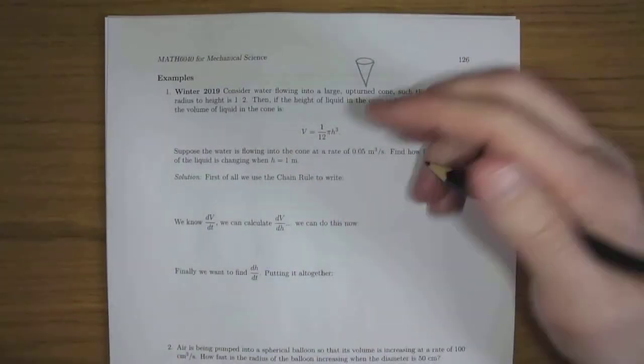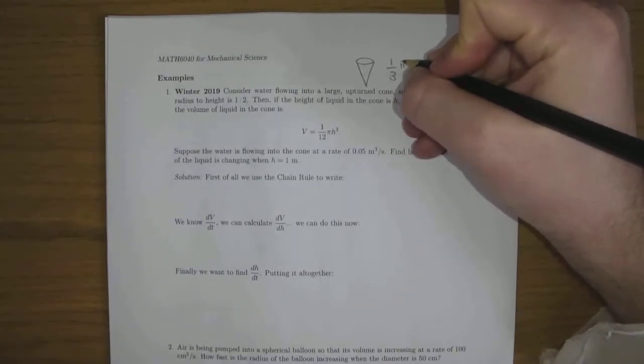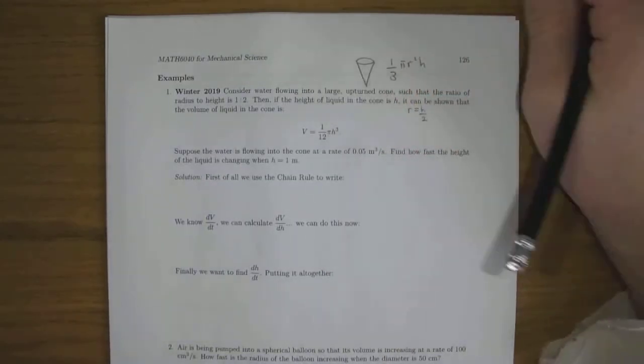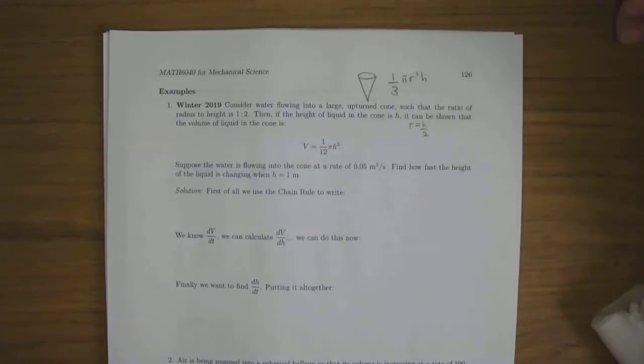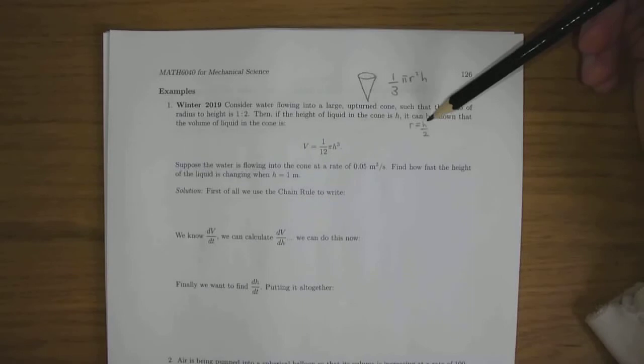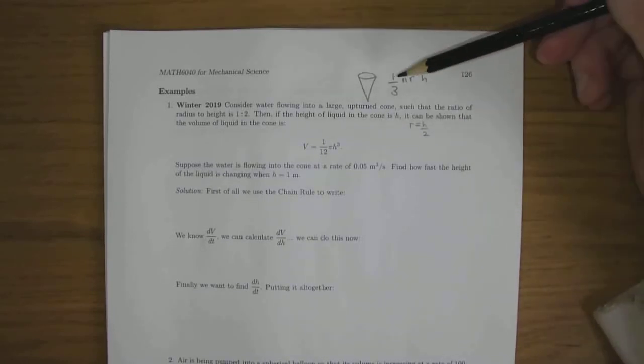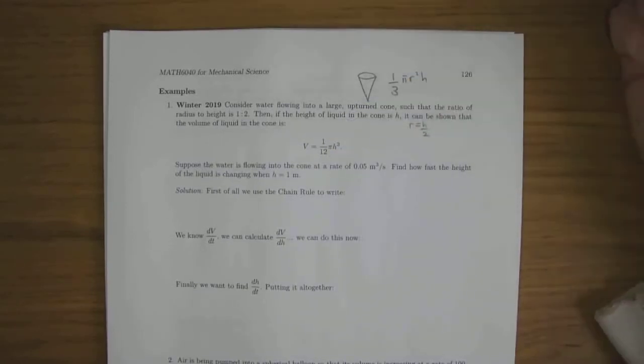And then the formula for the volume of a cone is 1/3 pi r squared h. But here we have a relationship between the radius and the height. The radius is the height over 2. If you square this, height over 2 by height over 2, you get height squared over 4. So you get 1/3 pi height squared over 4. Height squared by height gives you height cubed, and 1/3 by 1/4 gives you the 1/12.